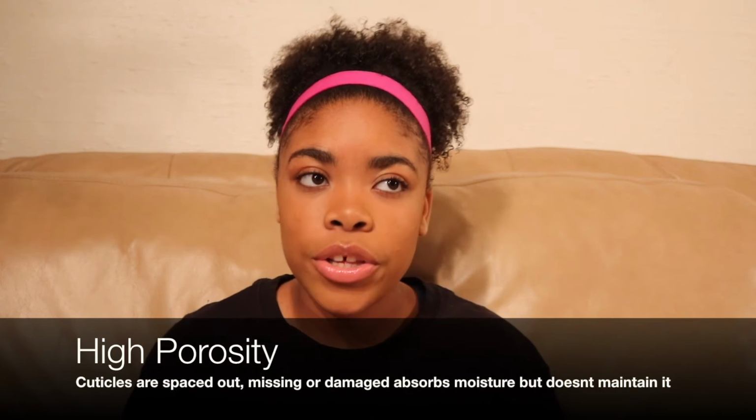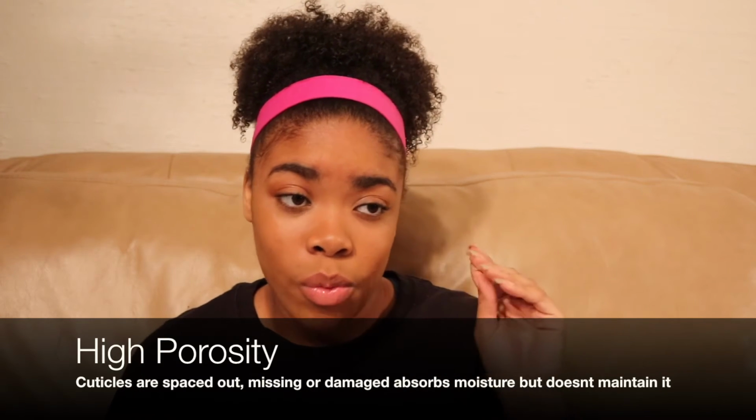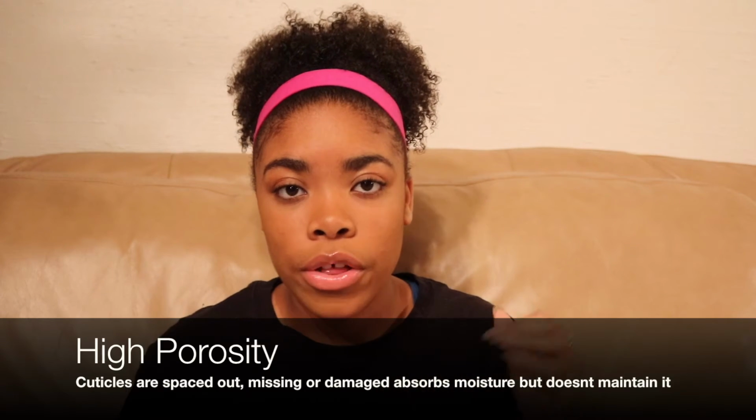The next hair porosity level is high porosity, meaning that the cuticles on the hair strand are wide open, or there are gaps, there are missing cuticles, or there are also holes in your cuticles. With this, that means that your hair can absorb moisture, but it cannot maintain it. So if you wash your hair and you notice that your hair dries really quickly, then you probably have high porosity hair.